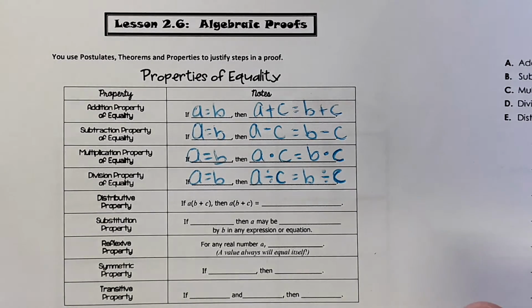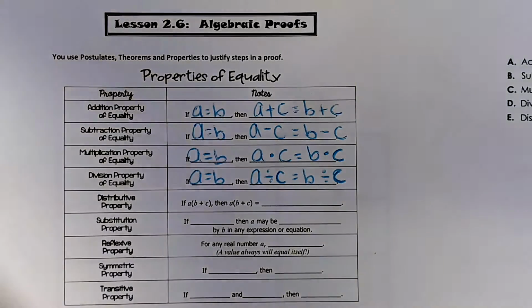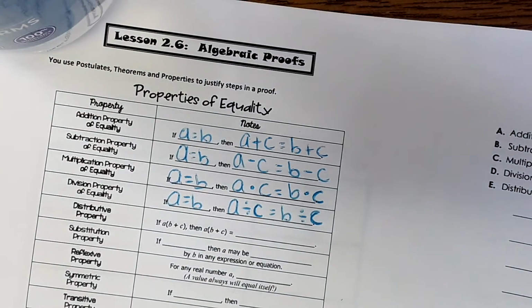Then next we have distributive property. Again, going to the board. Distributive property, you've seen quite a lot. You normally see it like this, 2 times x plus 6. And then you use the distributive property, you would do 2 times x and 2 times 6. 2 times x plus 2 times 6. A lot of times we don't write out this step, we just write it as 2x plus 12, and we kind of do that math in our head, but that's distributive property.